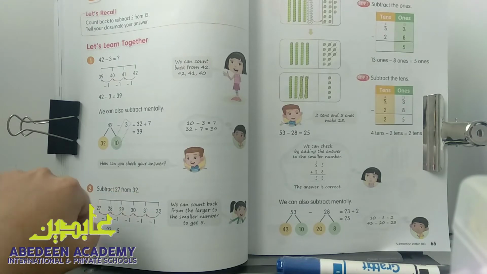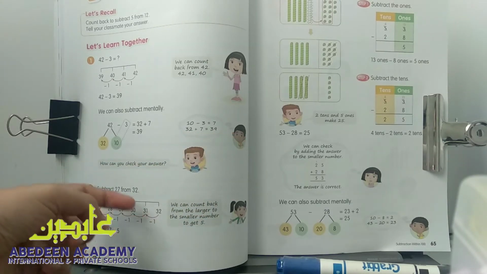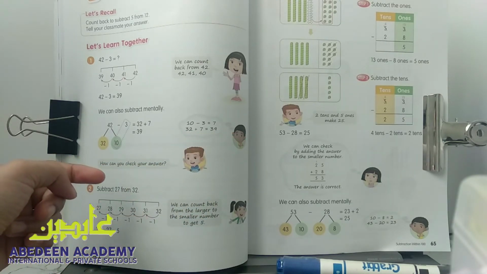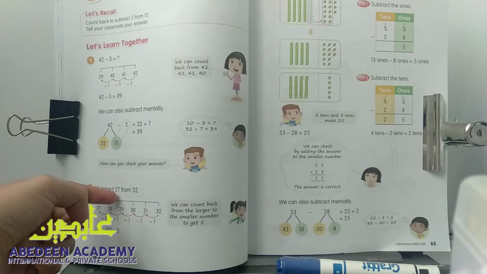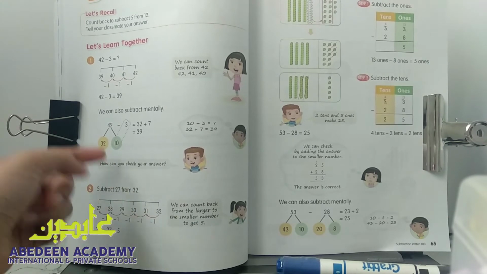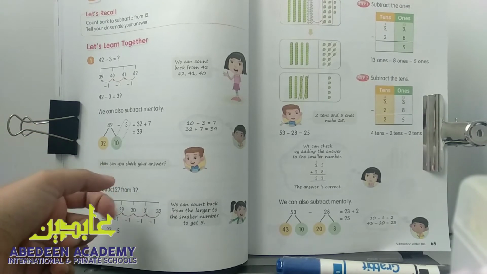Alright, same thing here. 27 from 32 is using a number line as well. So you start from 32 on your right side. 32, jump. Okay, so you're going to find the difference. So 32 minus 27. This time don't jump 27 times. You jump until it stops at 27. Okay, how? Let me show you.